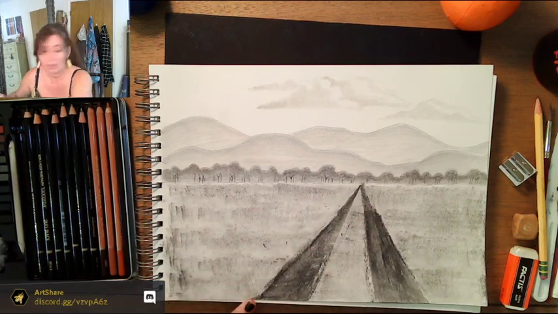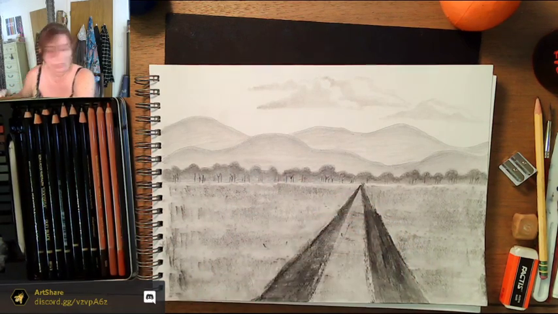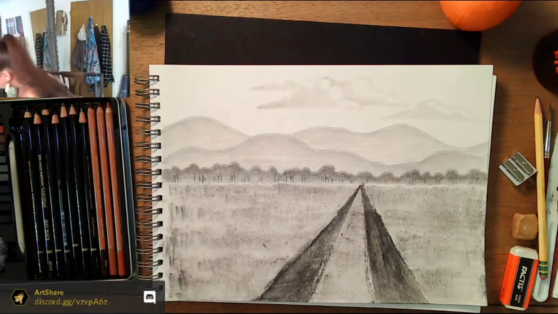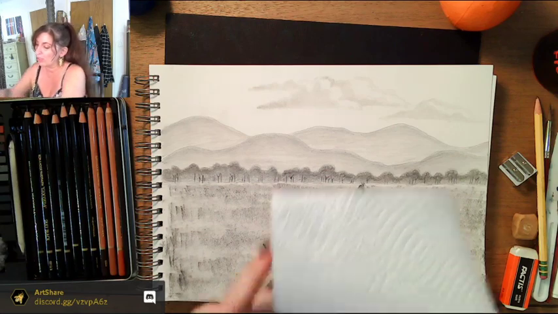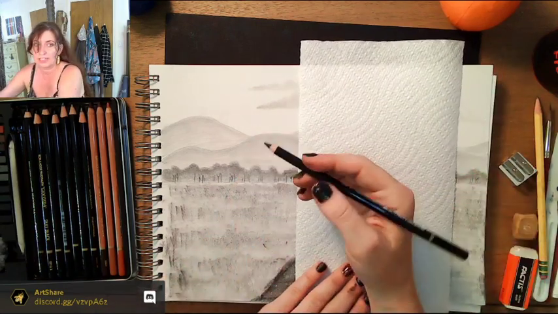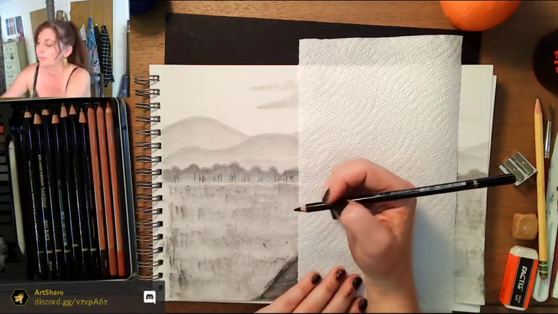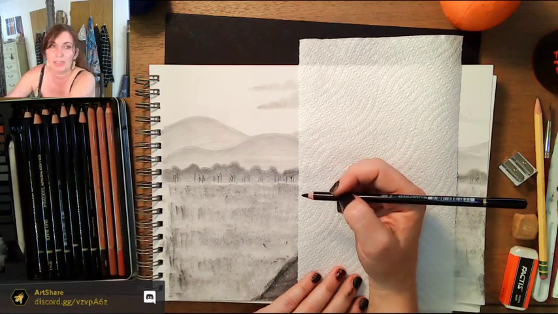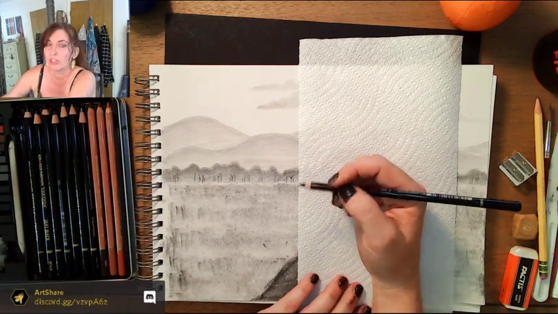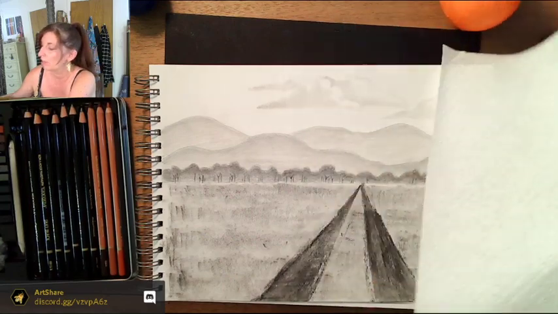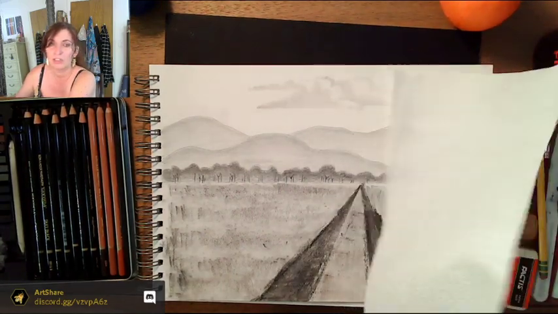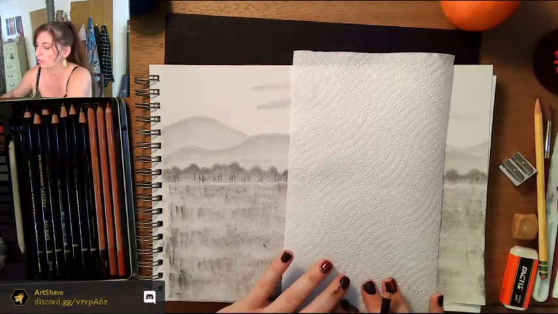All right. I know I'm going to be setting my hands down, right? You know what? Do this. It might smear just a tiny bit, but it's probably worth it in the long run to set something down for your hand, like a piece of paper or something like that. If you don't move it around too much, it shouldn't really mess up your picture.